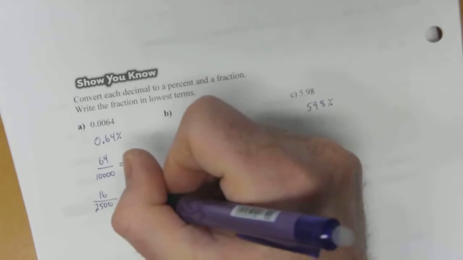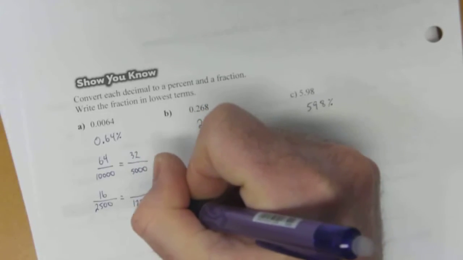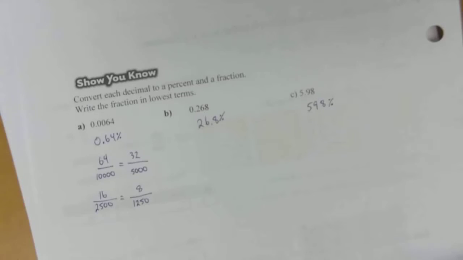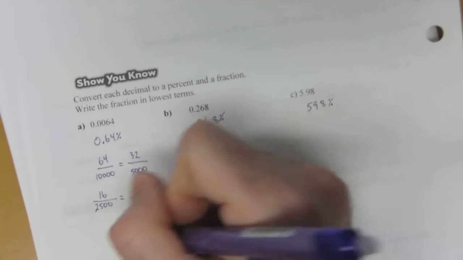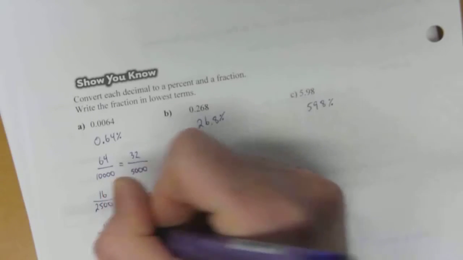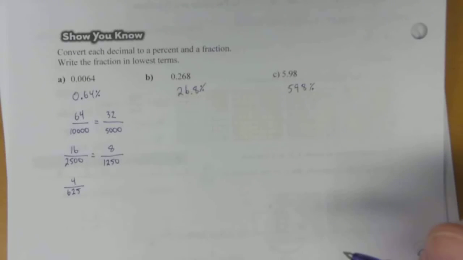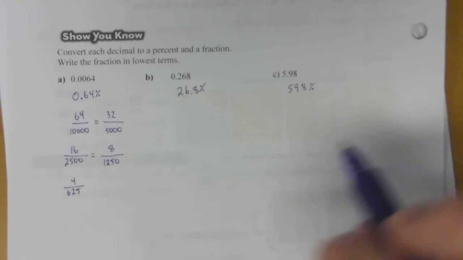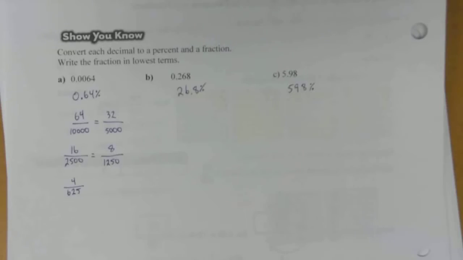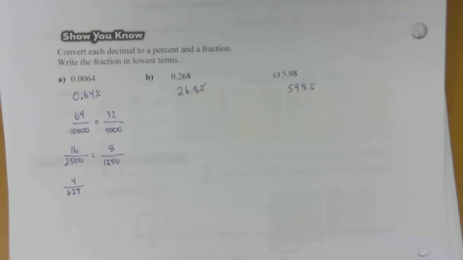Still both divisible by 2. So that becomes 1250 when you divide by 2. That becomes 8. And again, still divisible by 2. So now we're down to 625 in the bottom and 4 on top. Now that's as far as that one goes, I believe. 625 is not divisible by 4 or by 2. So that is our lowest terms, 4 over 625.